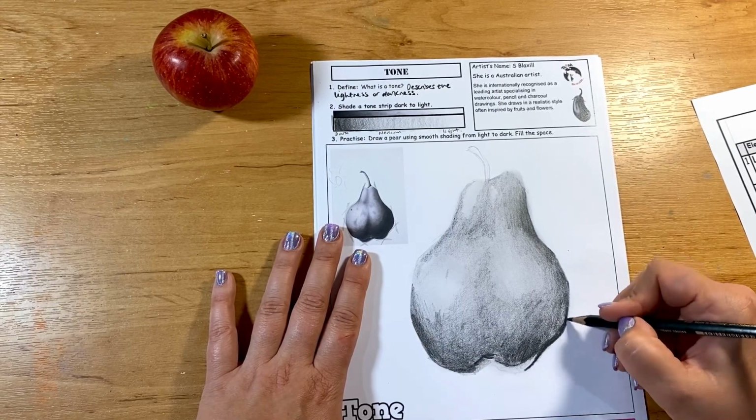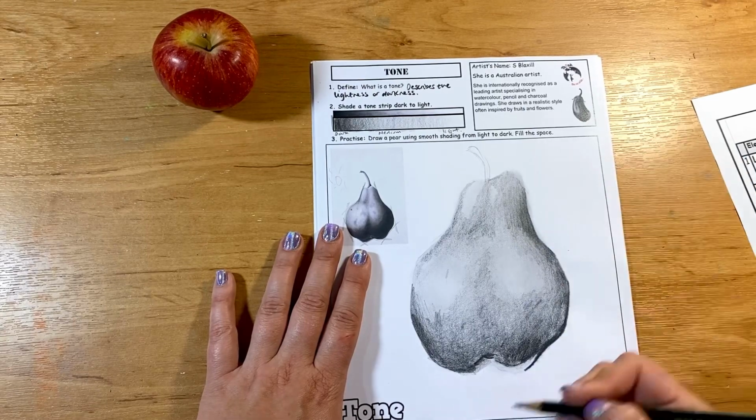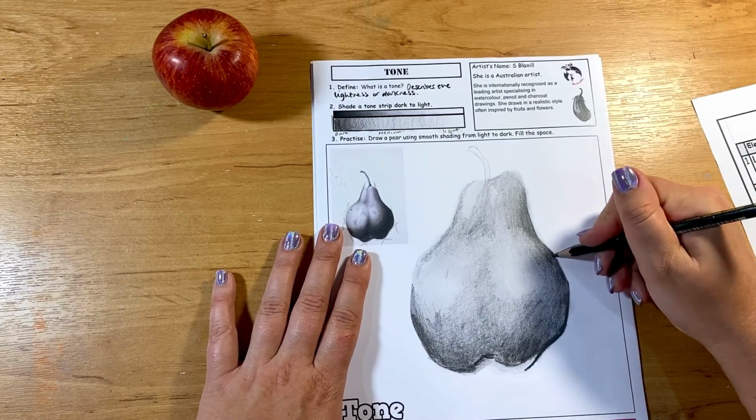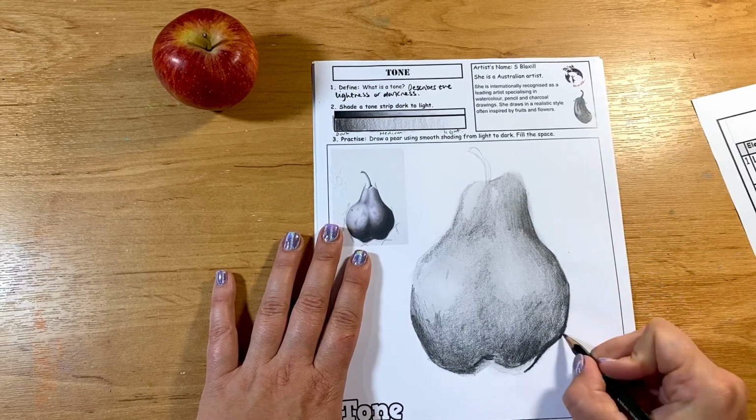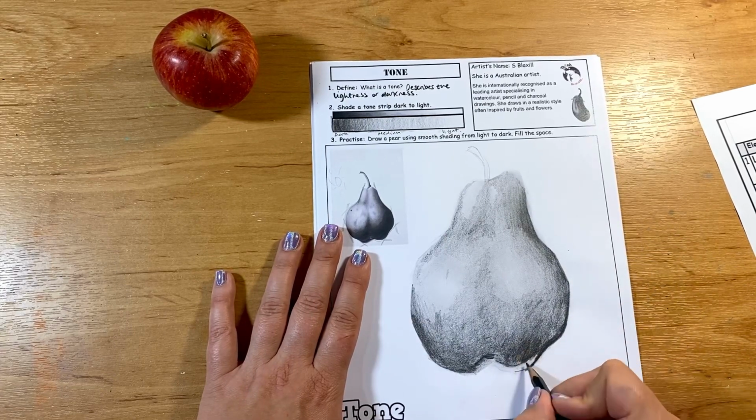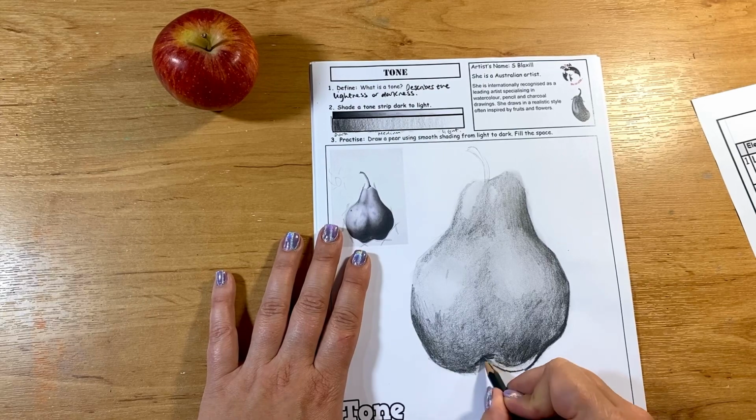Now don't forget what I said about not having rounded edges. So you can kind of see here I've kept that straight line, straight line, straight line. That's going to stop it looking cartoony.